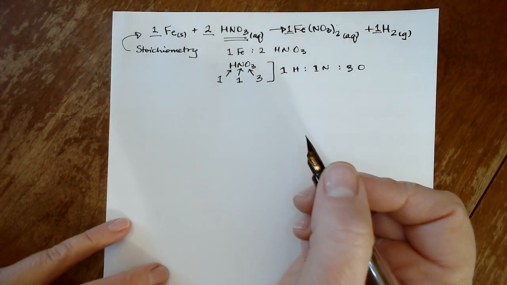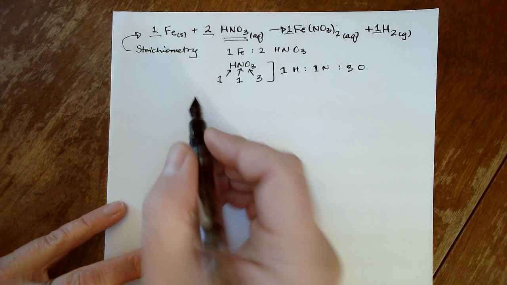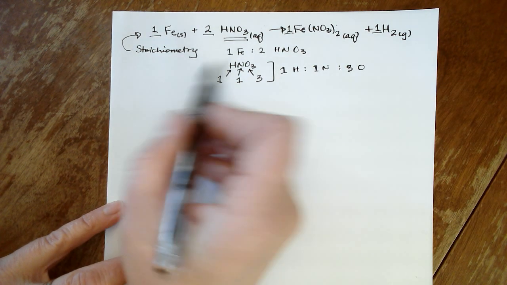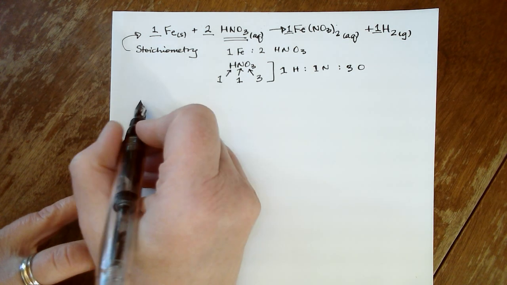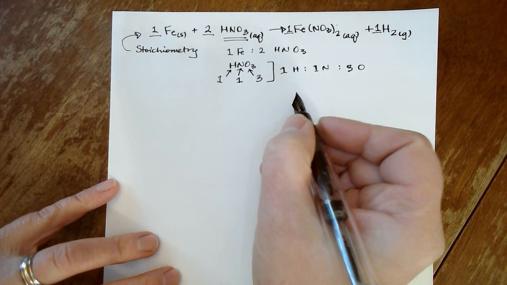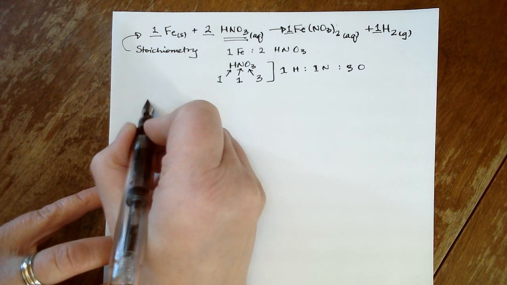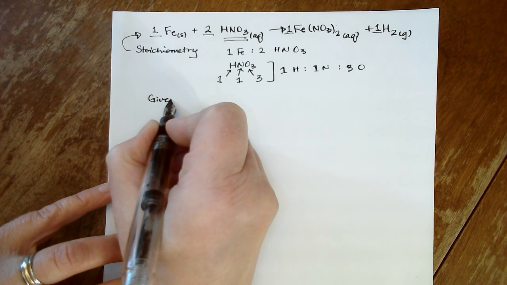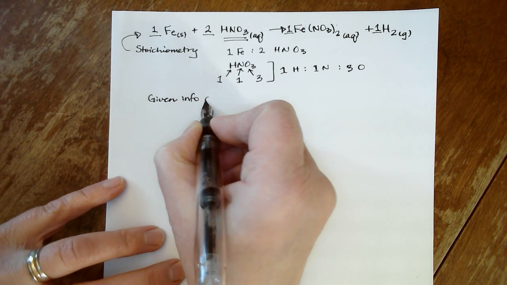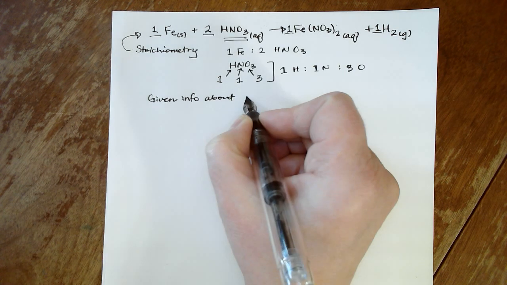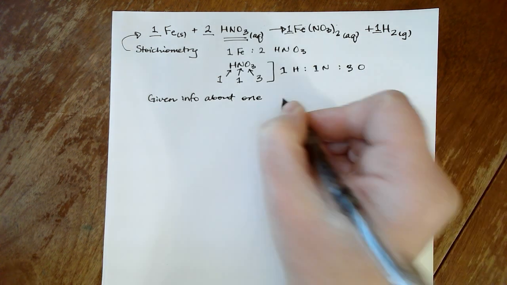Anyway, okay. So coming back to stoichiometry, stoichiometry is just about ratios. And so when we're doing stoichiometry problems, it's always because we are given some kind of information about one of our components.